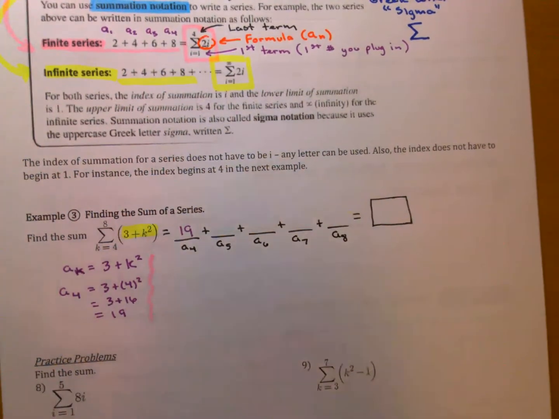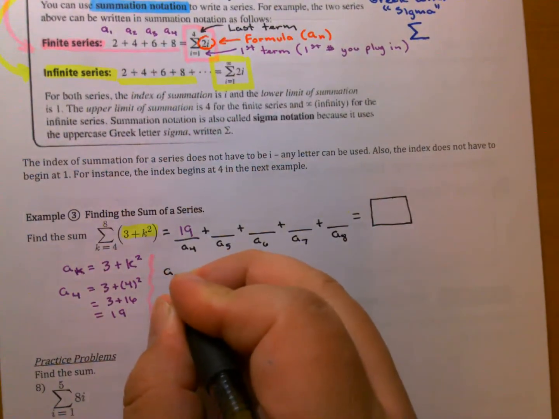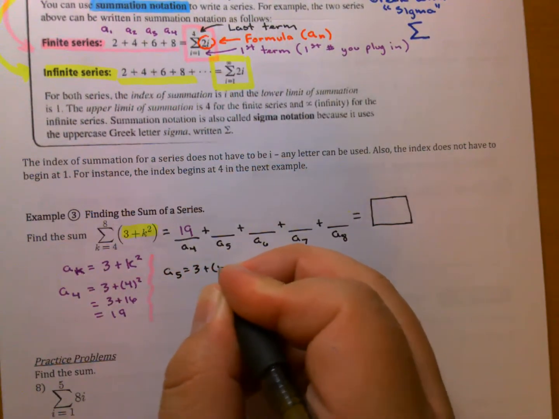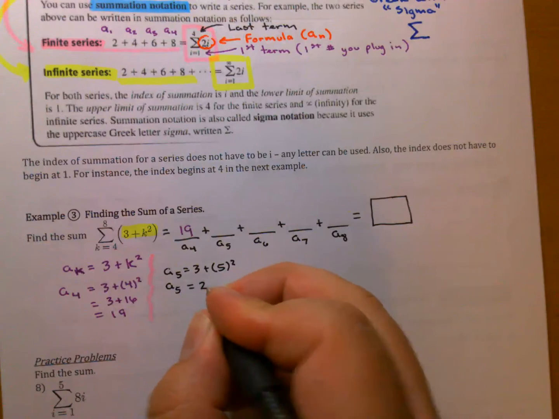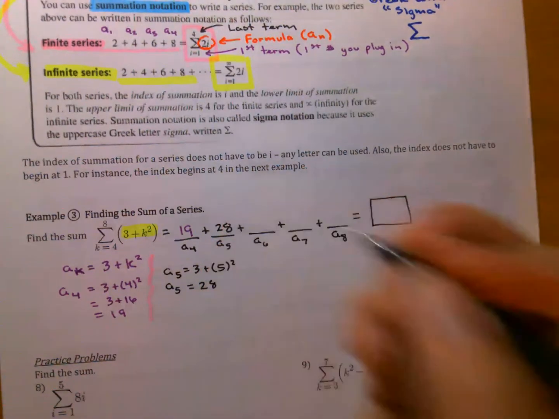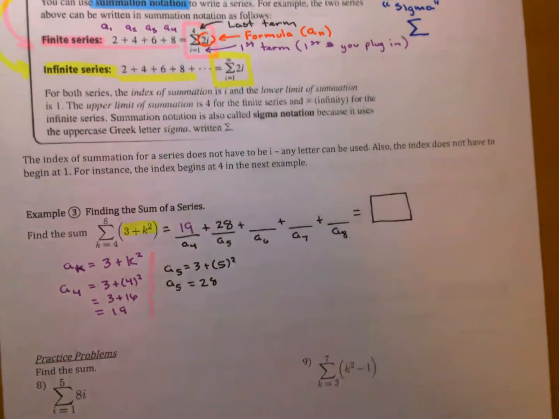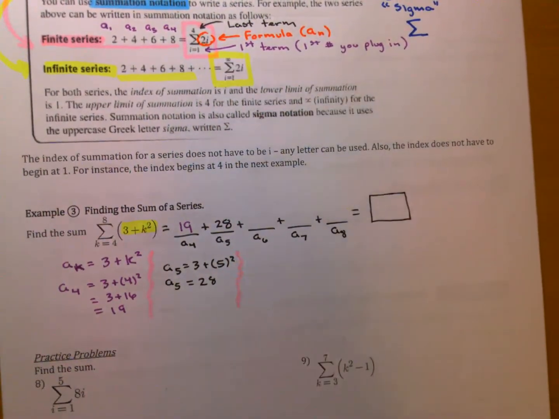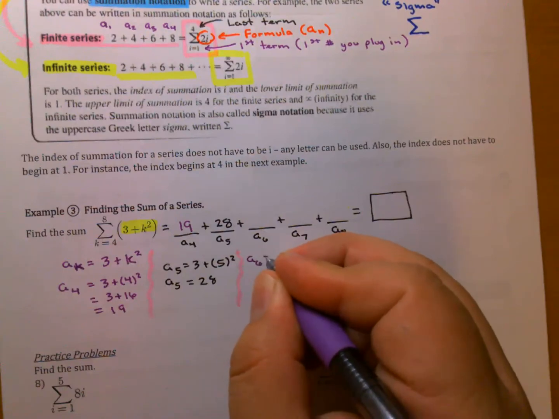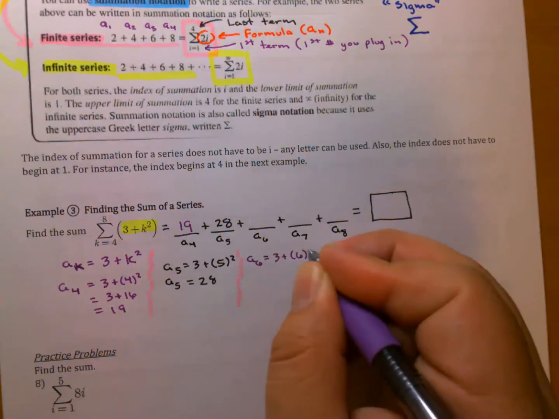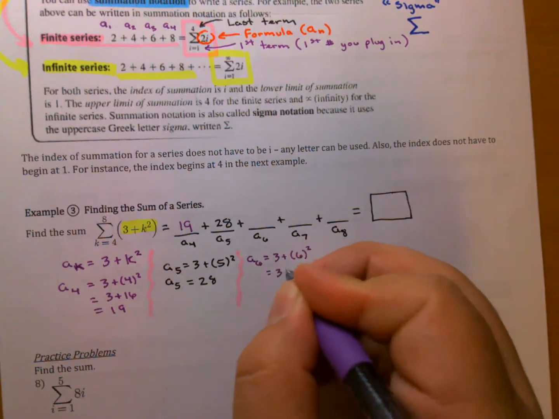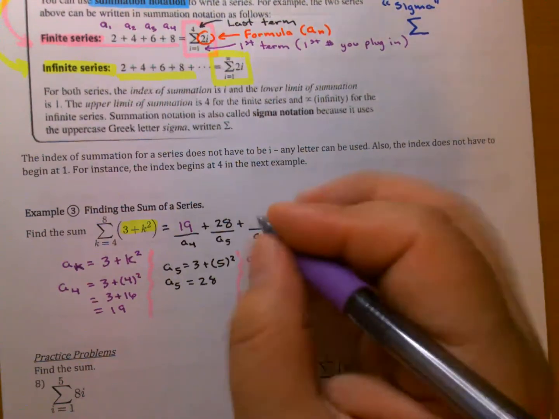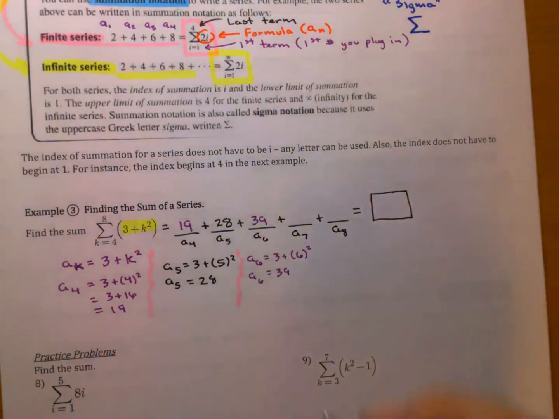19 is my very first number that I'm going to throw in there. All right, we still have a few to go here. And again, if you notice a pattern, you can fill that out a little bit faster. All right, a sub 5. 3 plus 5 squared. Well, 5 squared is 25. 25 plus 3, 28. There's my next number, 28. And we just have to keep it going. We still have to find 3 more. A sub 6 is equal to 3 plus 6 to the power of 2. Well, we know 6 times 6 is 36. So if I add 3, that's 39. So there's my 6th term, or a sub 6 at least.